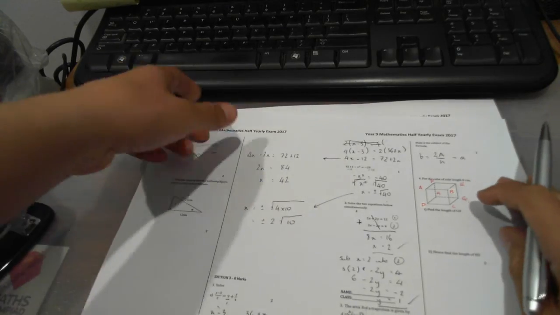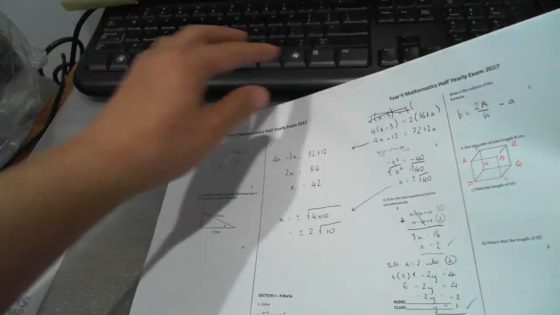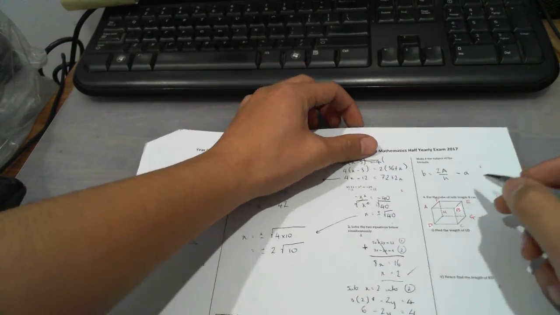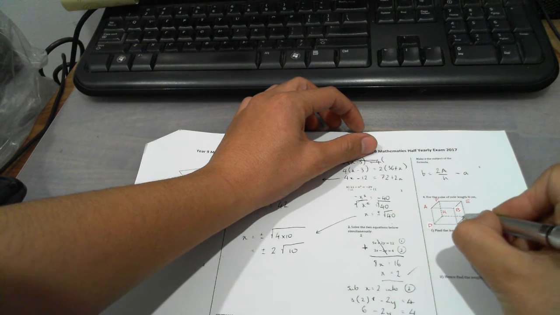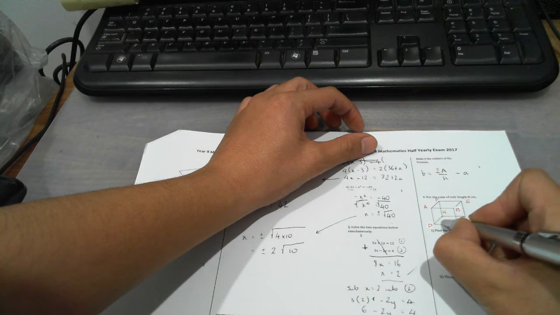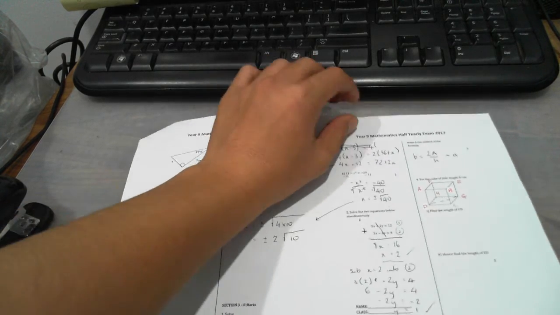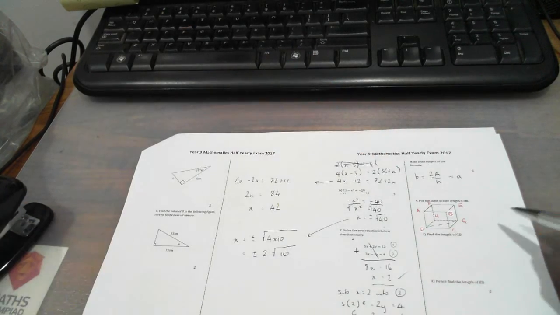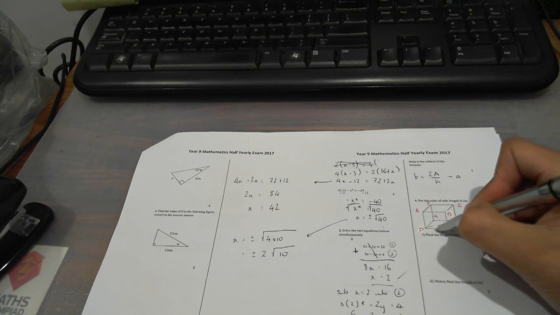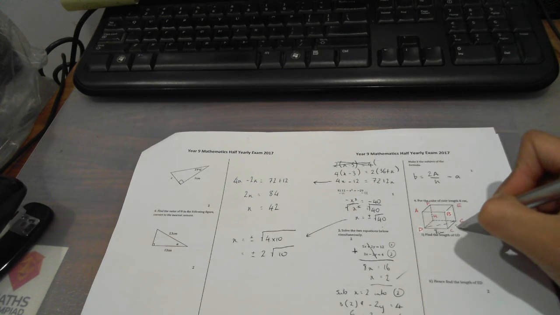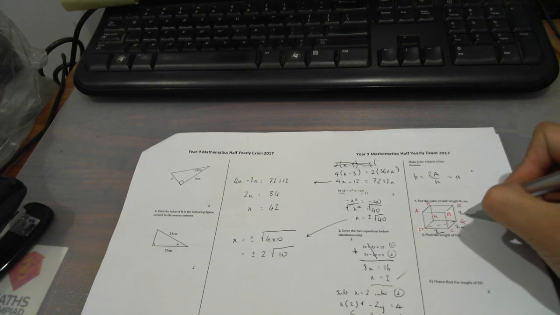So if you want to give it a go, just pause the video and then play it again when you want to see the solutions. So GD would be this line here. The cube has a side length of 8. That means all the sides will be 8 centimeters. So 8 centimeters here, 8 centimeters there, and 8 centimeters there.